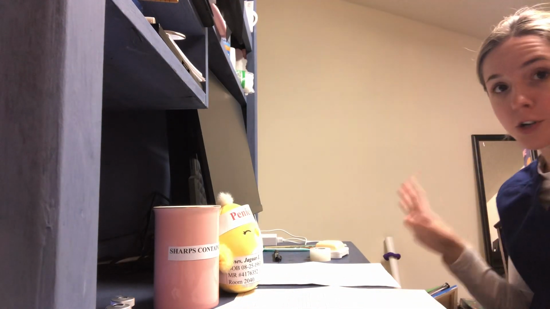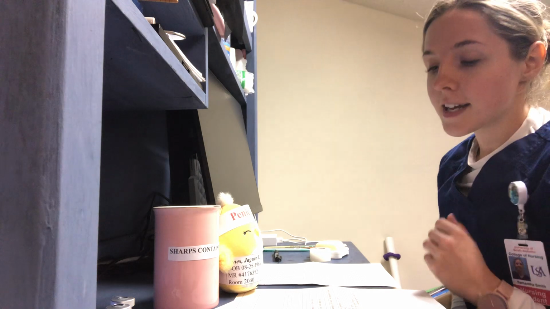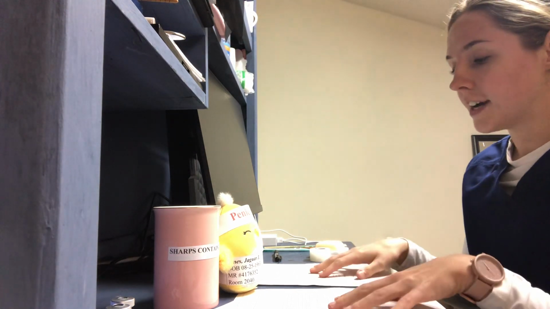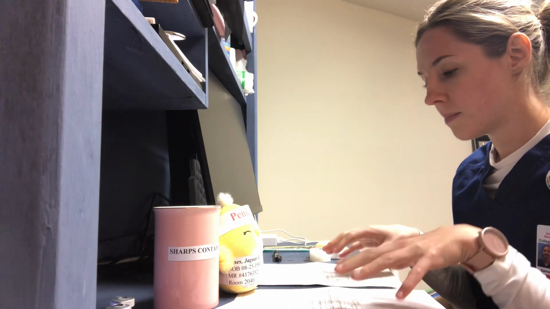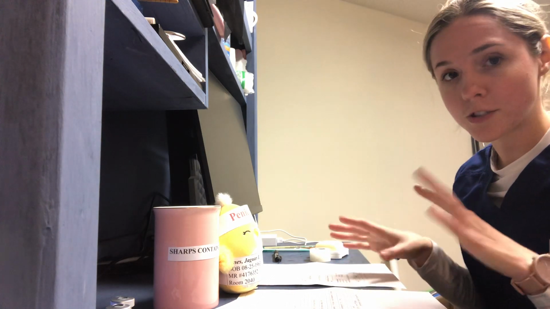So for starters, I just want to verify that I am in a no interruption zone. It's important according to hospital policy. Next, I'm going to start verifying that my MAR and my chart match and there's no discrepancies.